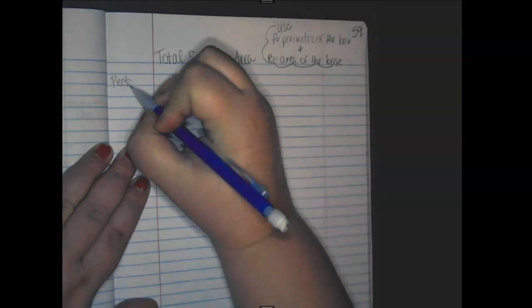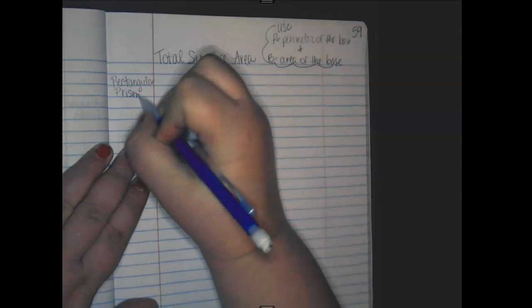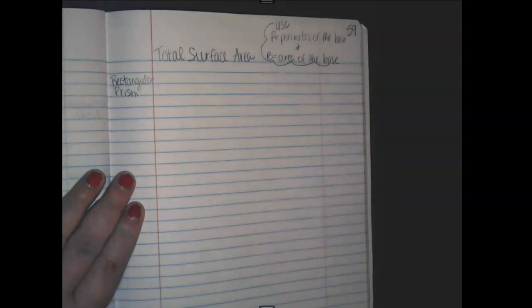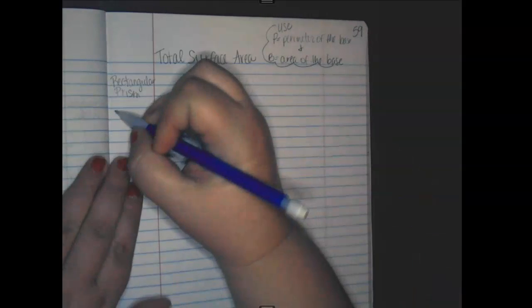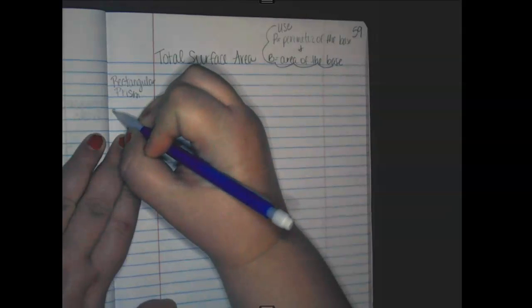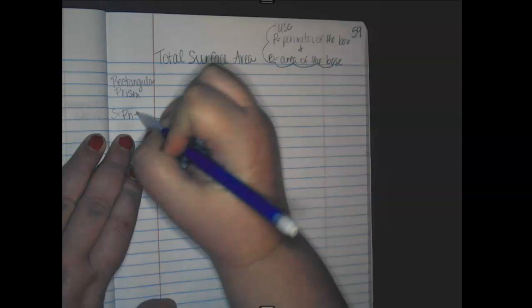Alright, so we're going to be looking at three different shapes again, and we're going to be finding the total surface area of those. So if you want to go ahead and divide it into three sections, you can. That's fine. Our first one that we're going to look at is rectangular prisms. Our total surface area, which means it's going to cover all of the surfaces, is going to be S equals PH plus 2B.